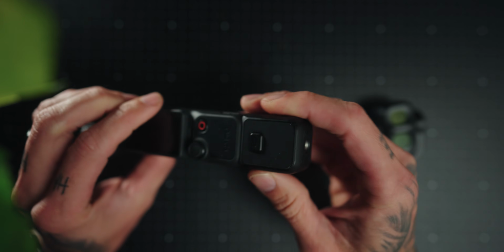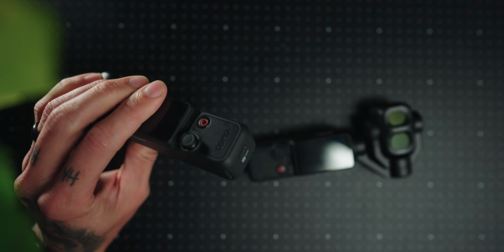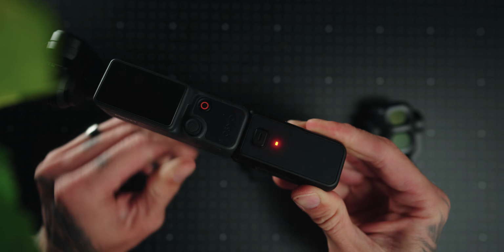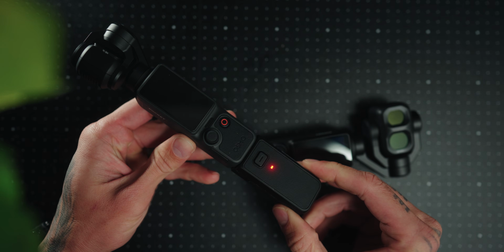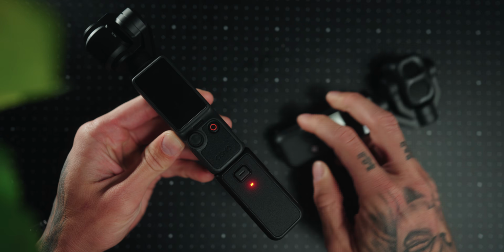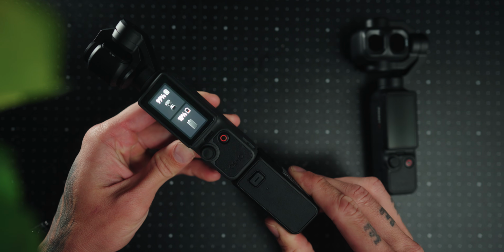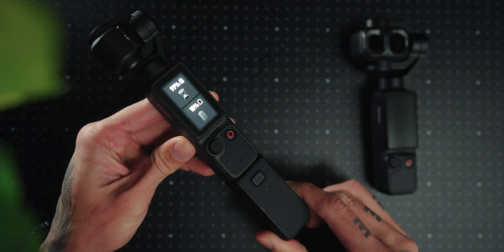It's really nice to have this because if this goes flat, you can throw this in your bag, charge it up, and then still use the battery in your Pocket 4 or Pocket 4P. It's just a really cool accessory to have, specifically if you are going around town vlogging a whole bunch and taking a ton of footage. It's nice to have that assurance that you're not going to be running out of battery.